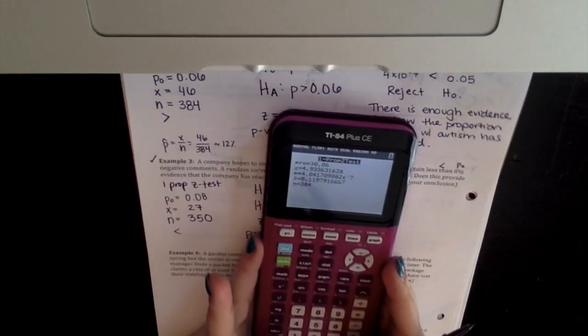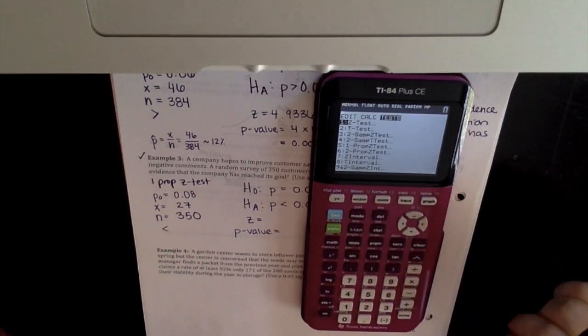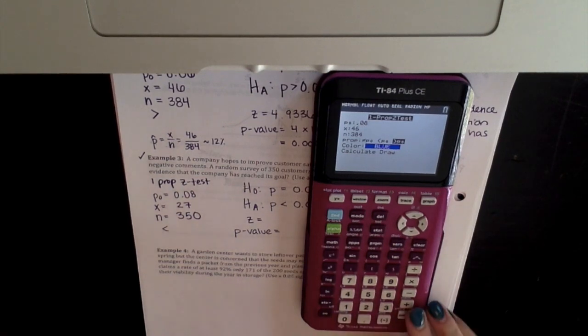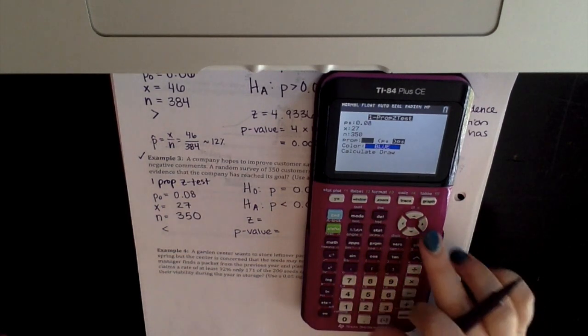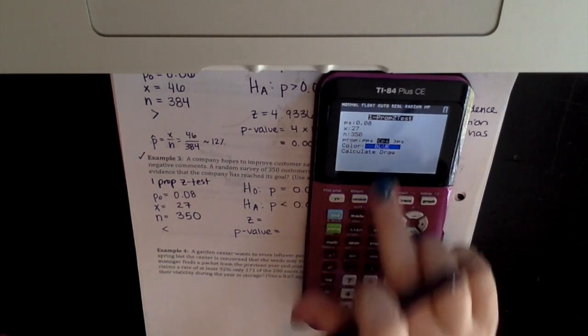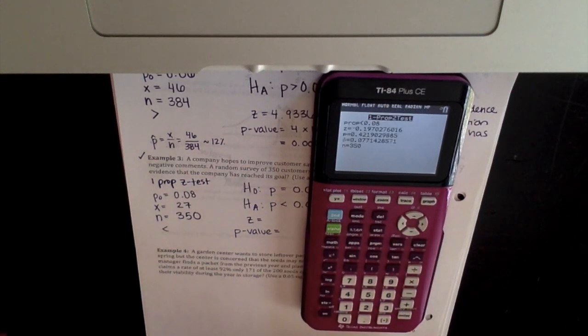So I'm taking my calculator out. Okay? I go to Stat, arrow left to Tests, and select option number 5. It retains all the information, so I have to change my p-naught to 0.08. My new X is 27, N is now 350, and we do need to change our alternative hypothesis to now say less than, because we believe that a decrease has occurred. And now I'm going to hit calculate.